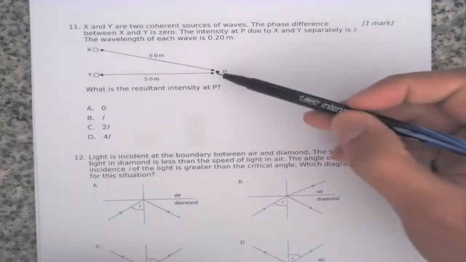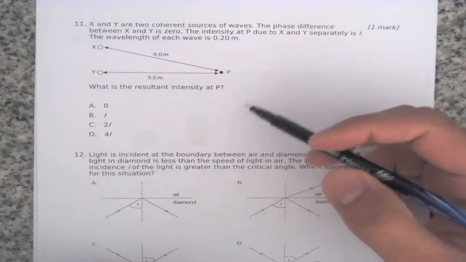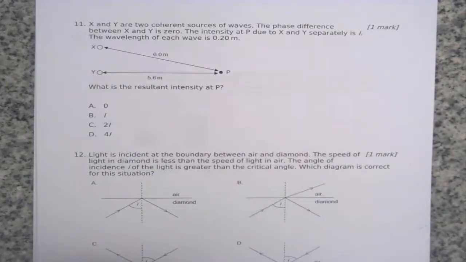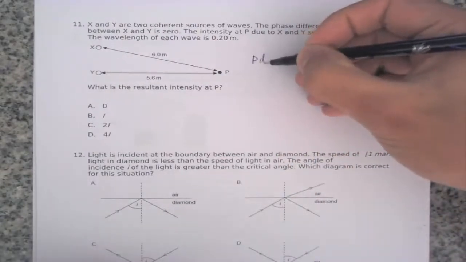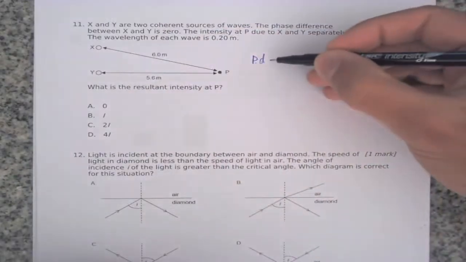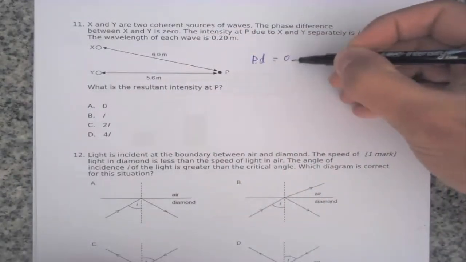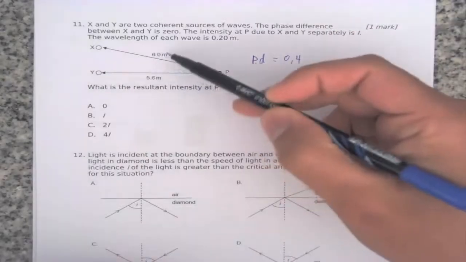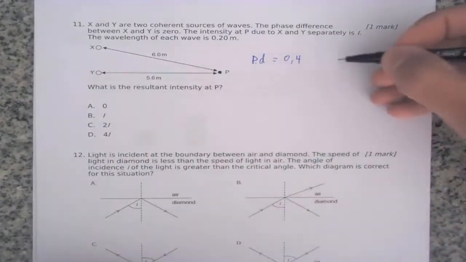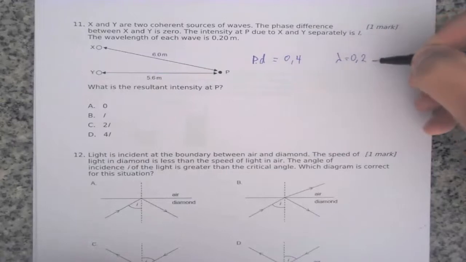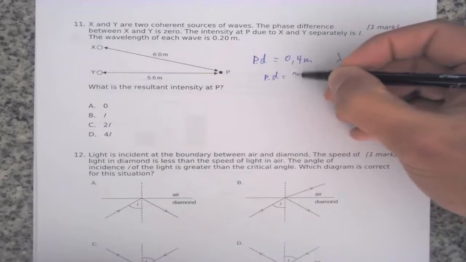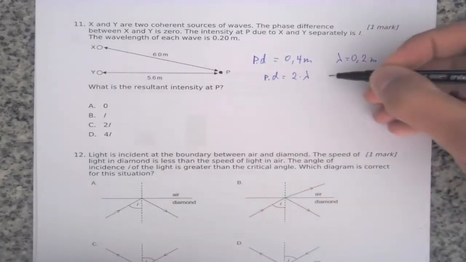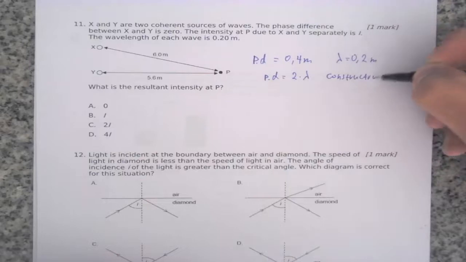So we're looking at the intensity here at P. So first we need to see if we have constructive or destructive interference in this case. Now from here, we need to check the path difference between these two different lights. And the path difference is shown to be 0.4, the subtraction between these two lines. The wavelength is 0.2 meters. So that means that the path difference is 2 times lambda. So that shows constructive interference.